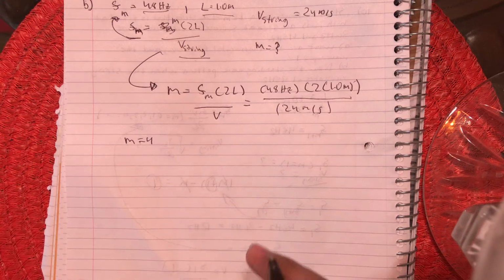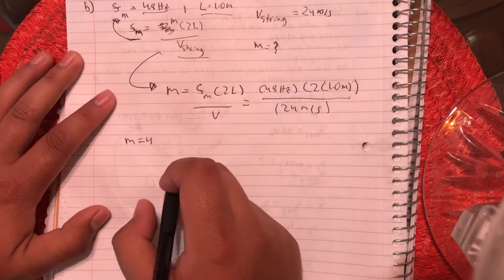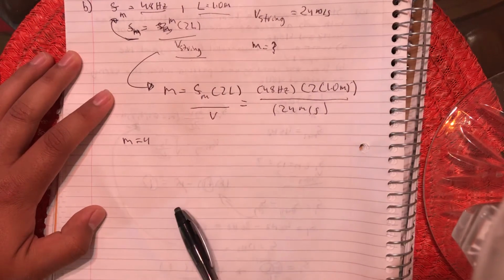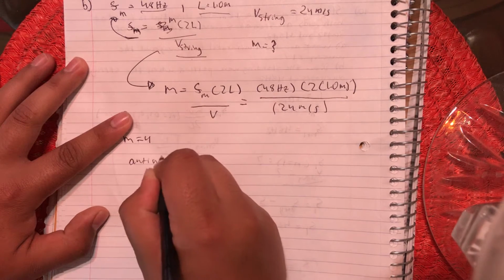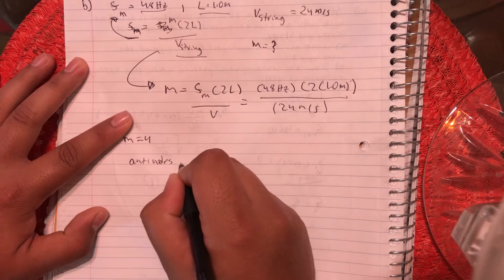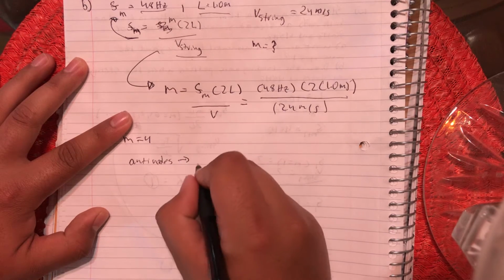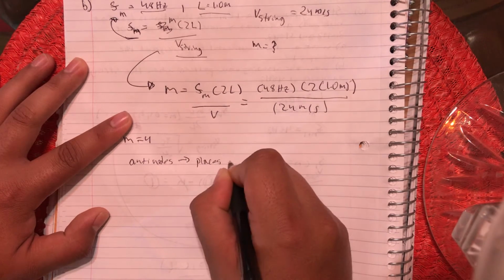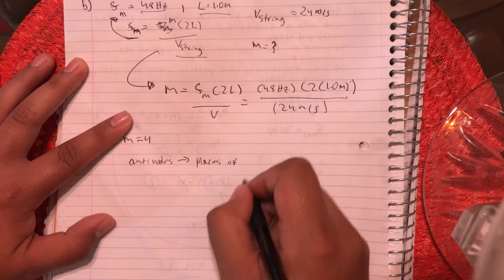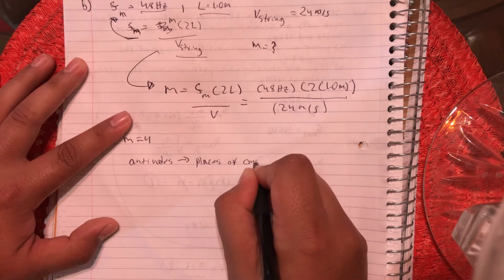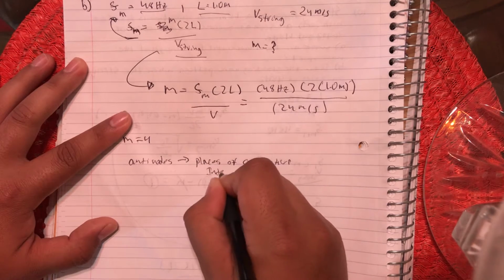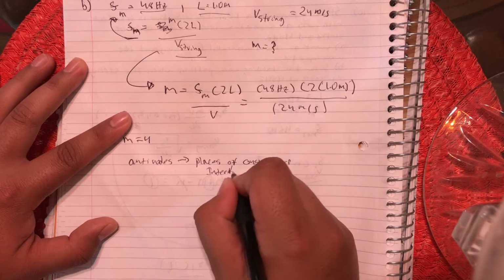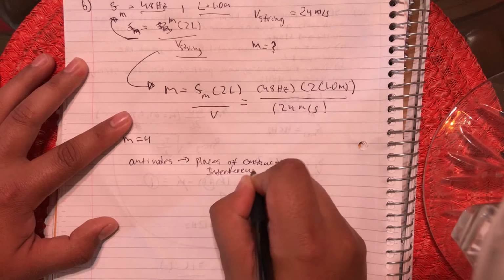And what we do know is that for standing waves that are fixed at both ends, there's going to be a series of nodes and antinodes. And antinodes correspond with places of constructive interference, and to be particular, in this case, it would be max constructive interference.